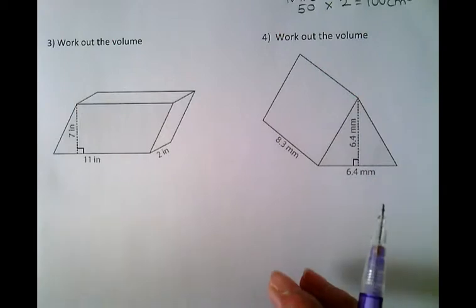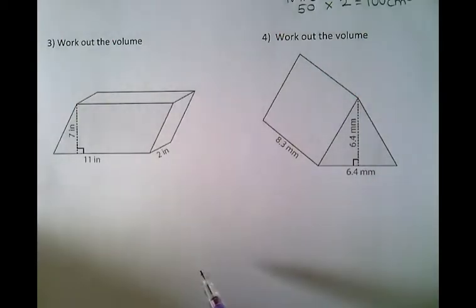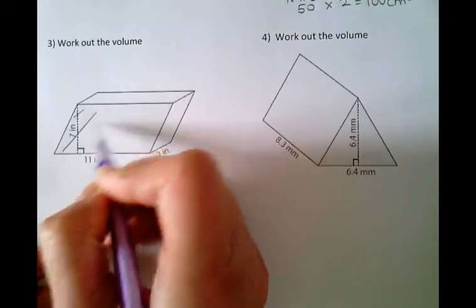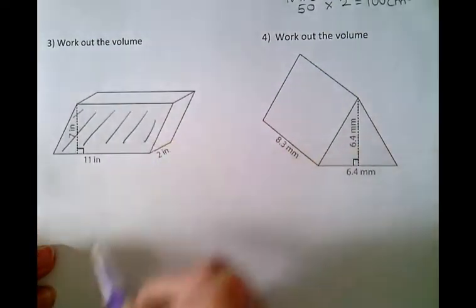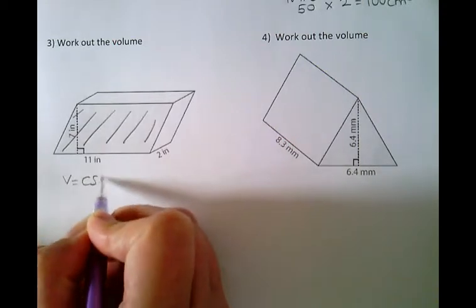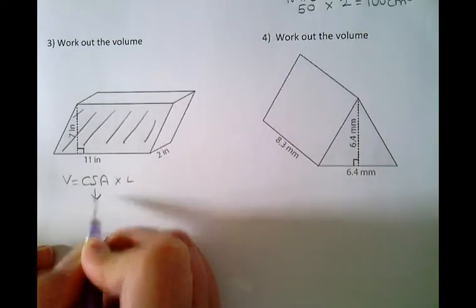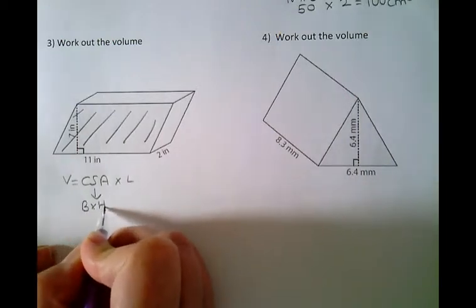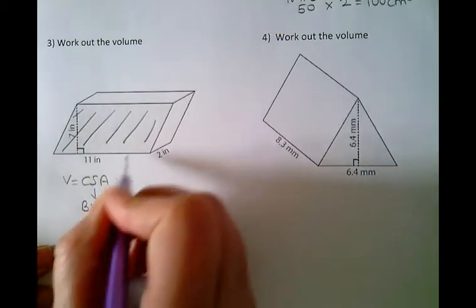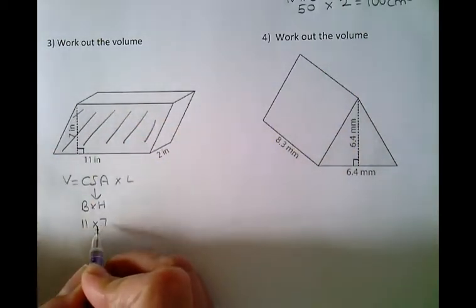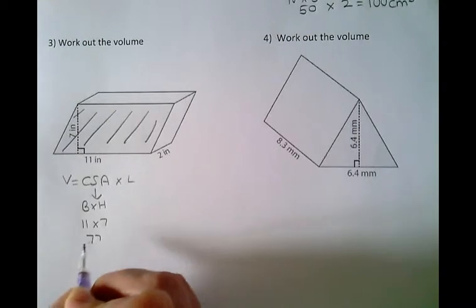Question 3 then, wanting to work out the volume of this. This is a parallelogram prism. So you would shade in your cross section at the front, so that's your parallelogram. Write out your formula, volume equals cross section area times length. An arrow down from your cross section area and write out your formula for the parallelogram, which is base times height. So that would be 11 going across by the 7 going up. So 11 times 7 is 77.